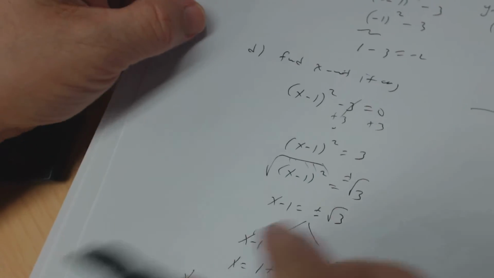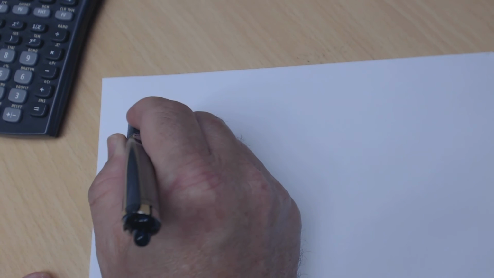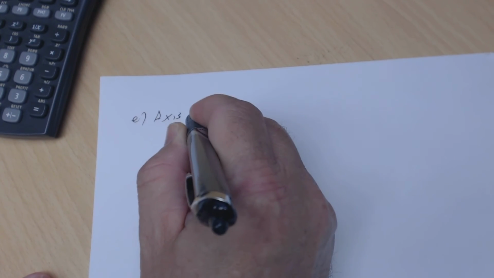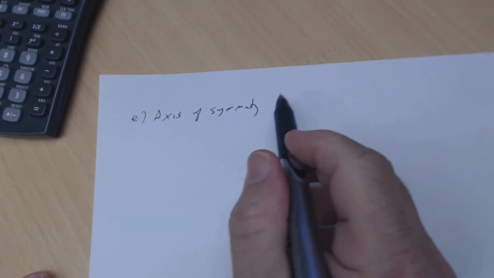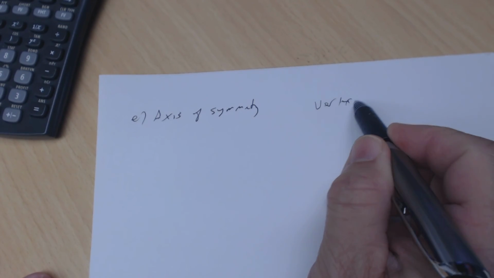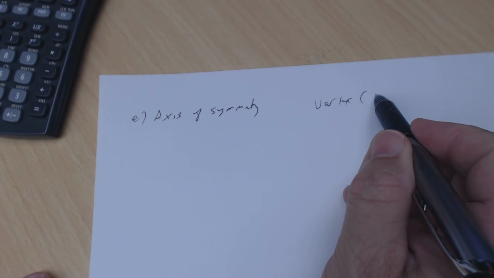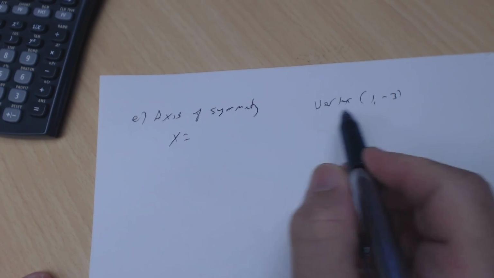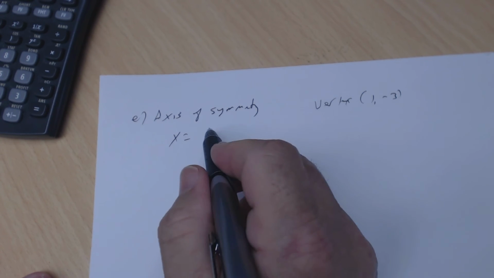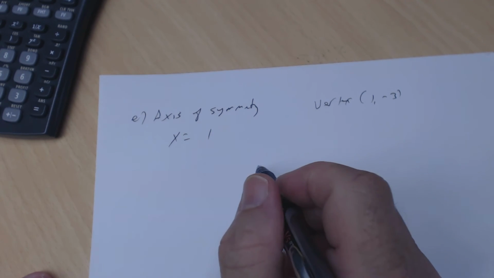Okay. Now, the next thing we had to find was the axis of symmetry. You're going to look at your vertex. The vertex is (1, -3). So the axis of symmetry, x equals the x-coordinate of the vertex, will be 1. So that's your axis of symmetry, x = 1.